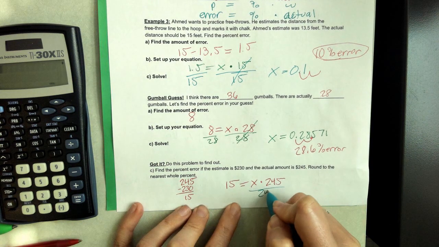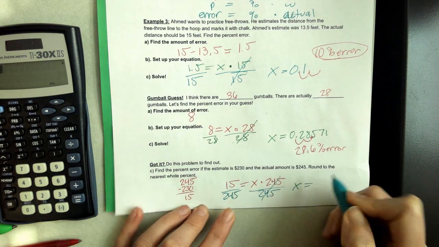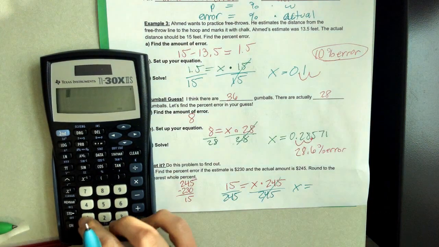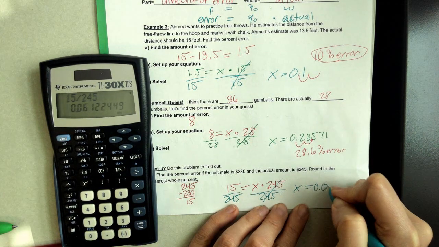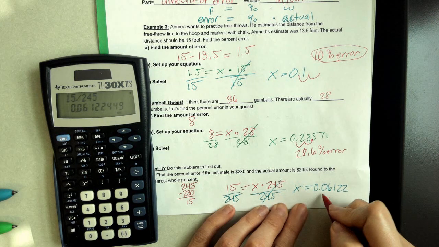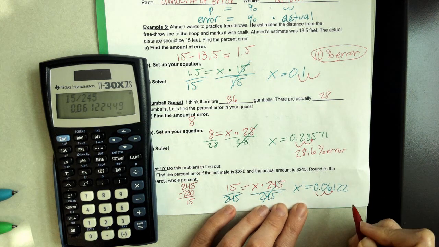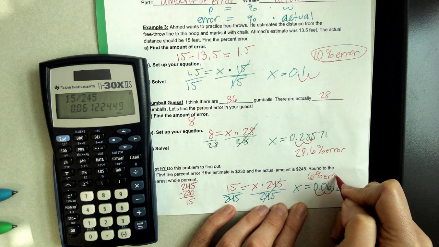We divide both sides by 245, and x would be equal to 0.06122, and it goes on. So when I round back, the nearest whole percent would be a 6% error.